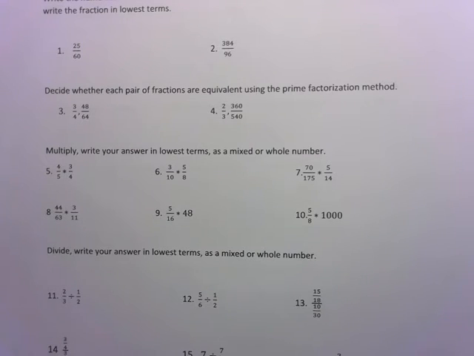Work these together. I will put the answers up here.